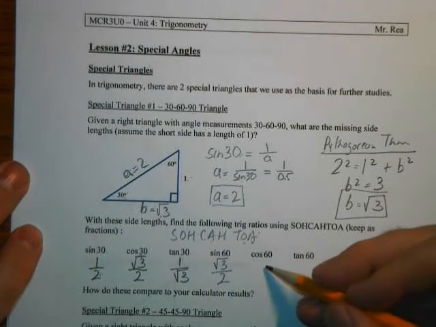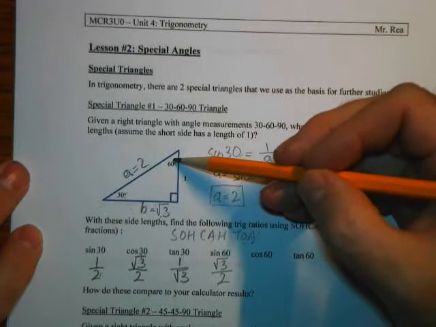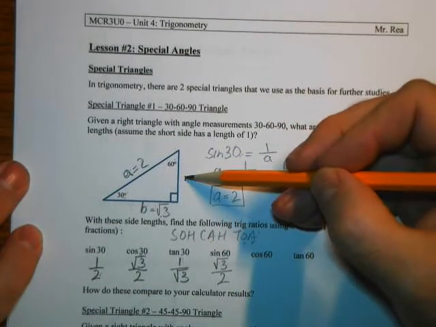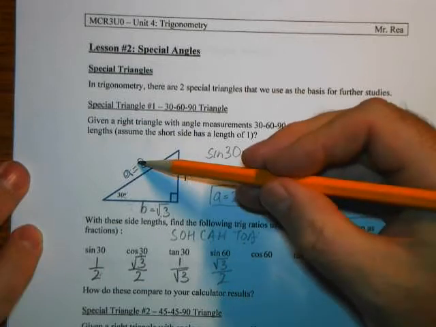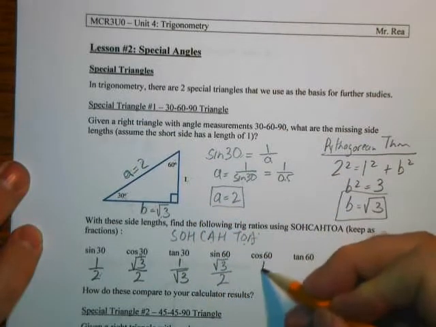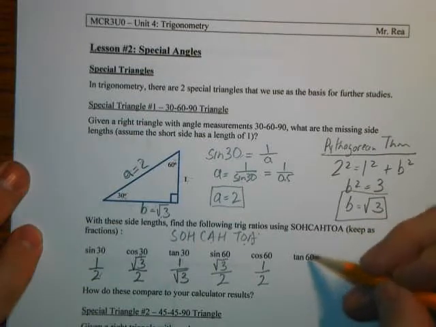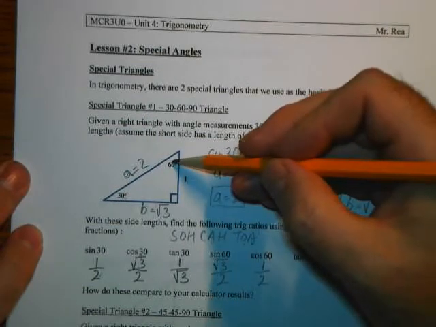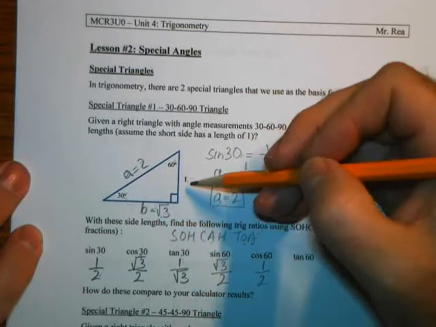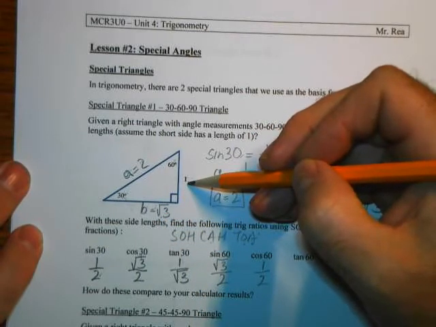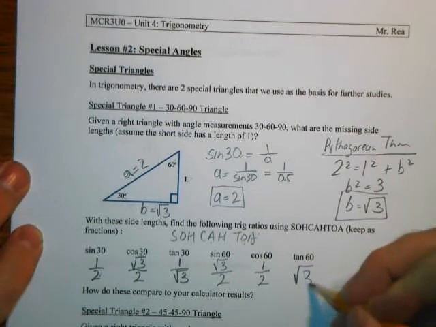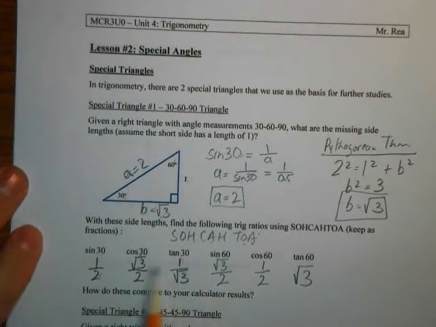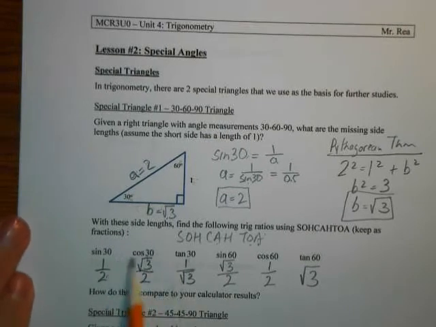And then cosine 60, remember cosine is adjacent over hypotenuse. Adjacent is 1 and hypotenuse is 2, so that's 1/2. And then finally tan 60, opposite over adjacent is root 3 over 1, or just root 3. So we've got our 6 exact values for these 3 trig ratios for 30 degrees and 60 degrees. You can see that comes directly from this 30, 60, 90 triangle.